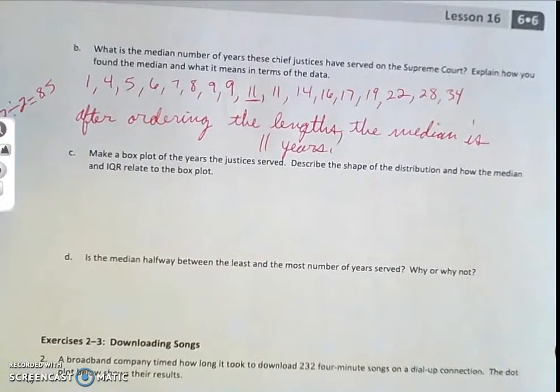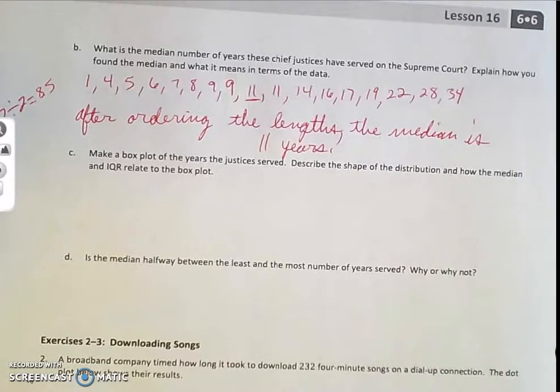Now, next what we're going to do is make a box plot of the years that the Chief Justices served, describing the shape of the distribution and how the median and IQR relate to the box plot. So in this case, now that we have the median, we need to figure out what the lower quartile and the upper quartile would be.